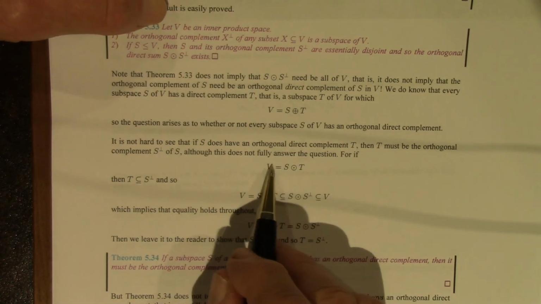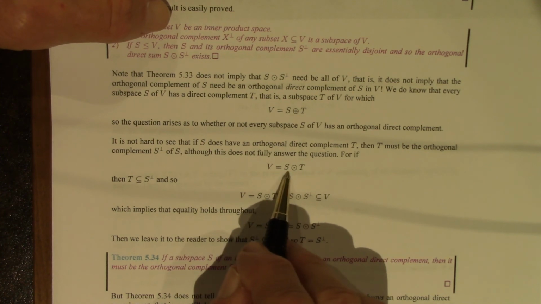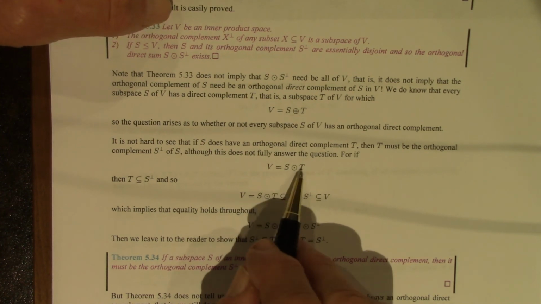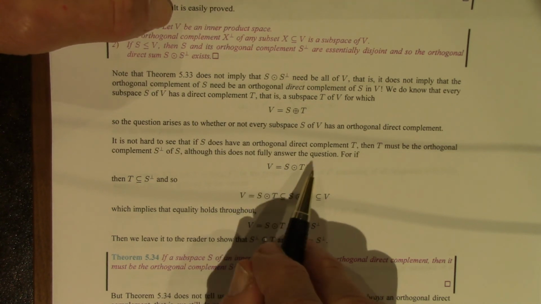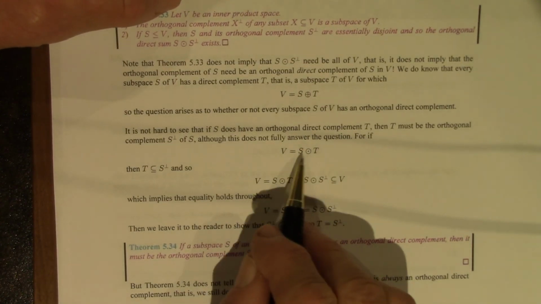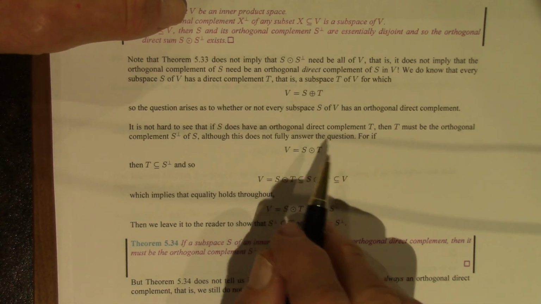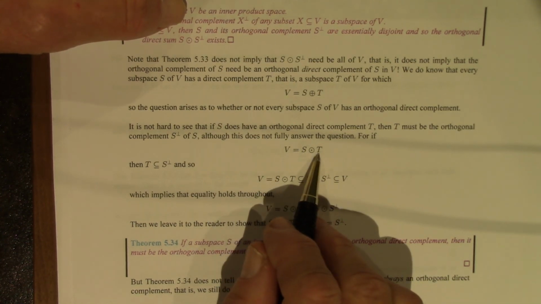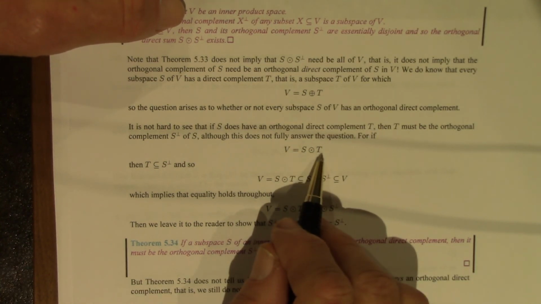Well, if V is the orthogonal direct sum of S and T, then T is orthogonal to S. So it's contained in S perp. That's part of the definition of orthogonal direct sum. These two are orthogonal, so T is contained in the orthogonal complement of S, and vice versa. S is contained in the orthogonal complement of T.